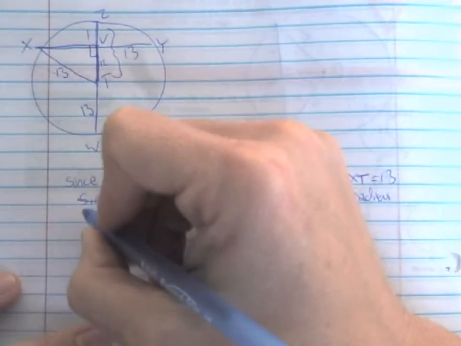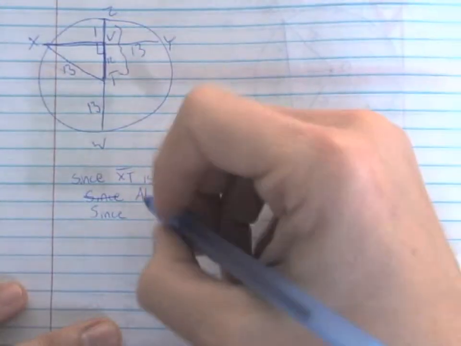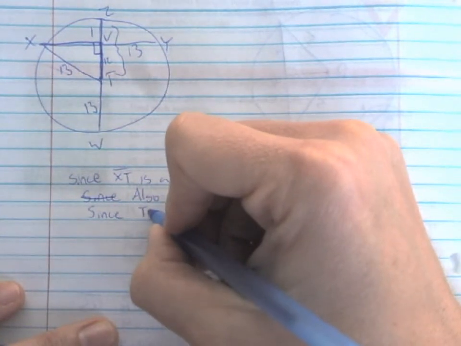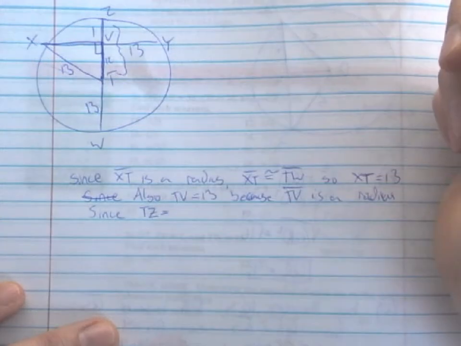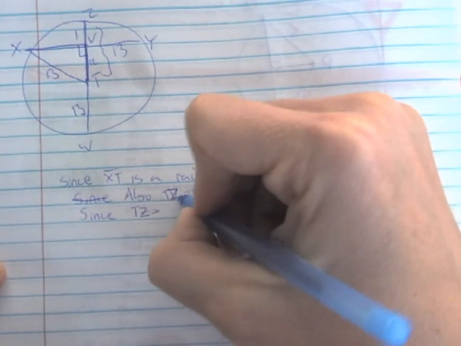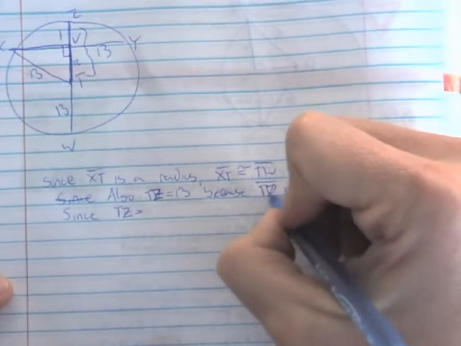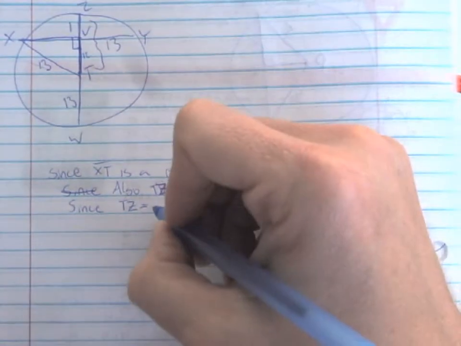Okay? We're going to use kind of a segment addition, segment subtraction here. So since TZ is equal to, sorry, I messed up here. Let's go back. We're talking about TZ should be 13, not TV. TZ is equal to 13 because TZ is a radius. We're talking about this radius right here.